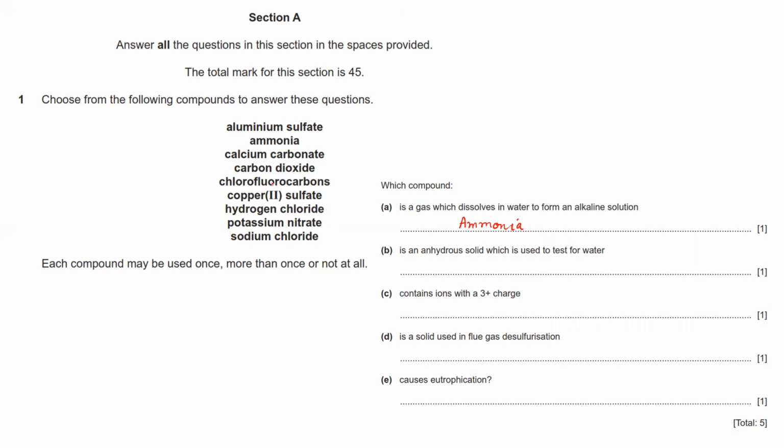Number 2, which compound is an anhydrous solid which can be used to test water? Remember, copper sulfate is an anhydrous compound and can be used to test water. Add copper sulfate to water, a blue precipitate will form, and this is a test for water. So copper sulfate.